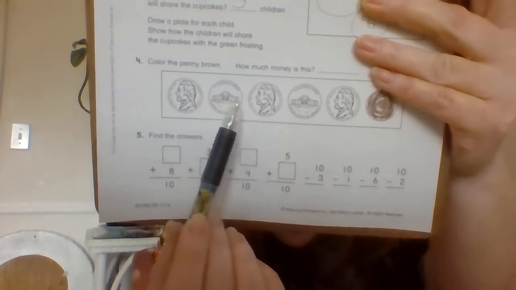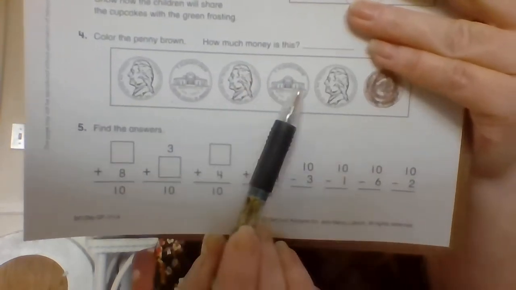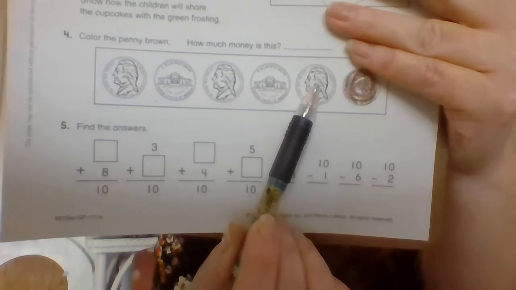All right, so we know that the nickels are 5 cents. Now we have to count and find out how much money it is, okay? So I'm not going to try to write backwards, but I'm going to count back with it up here for you guys, okay? So we have 5, 10, 15, 20, 25, and one more would be 26, okay?